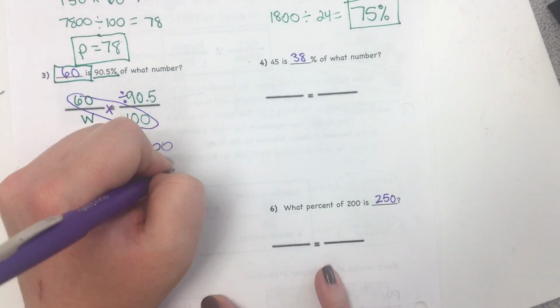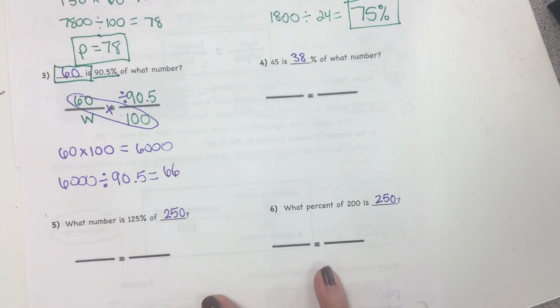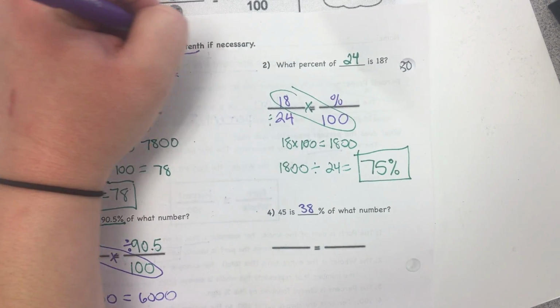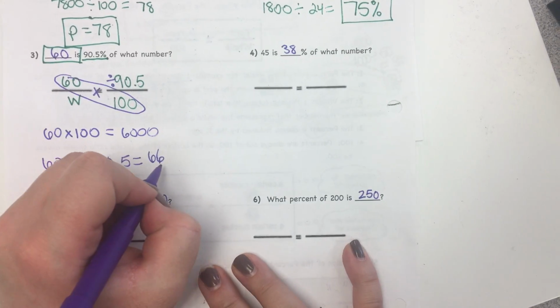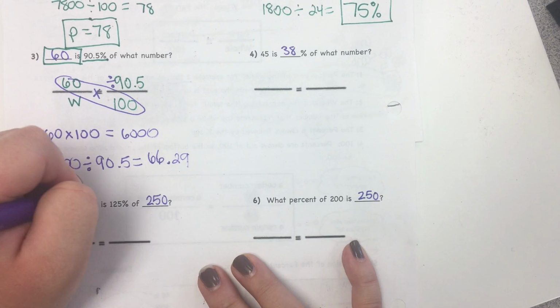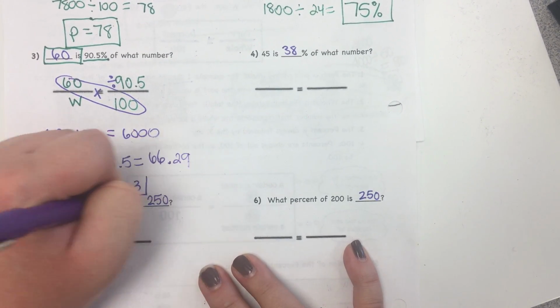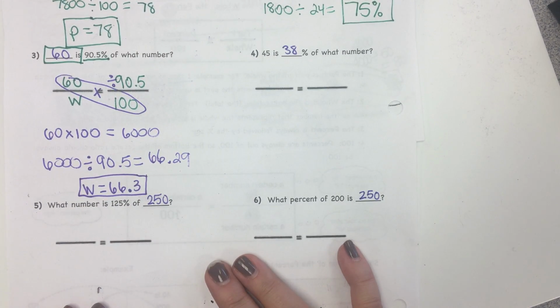That is going to equal 66 with a lot of decimals behind it. Our directions tell us to round to the nearest tenth if necessary. So we're going to round 66.29 to 66.3, and that would be our final answer.